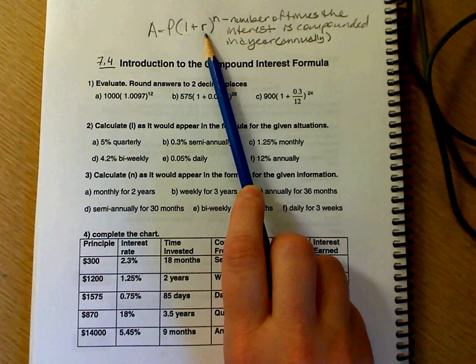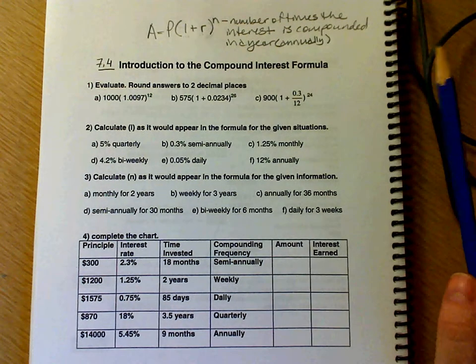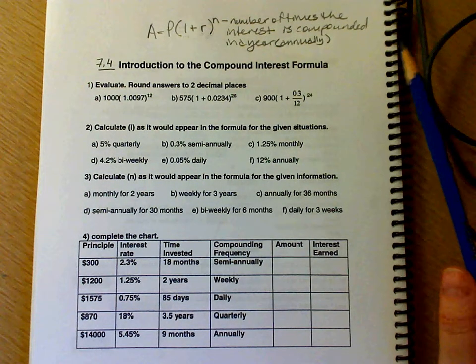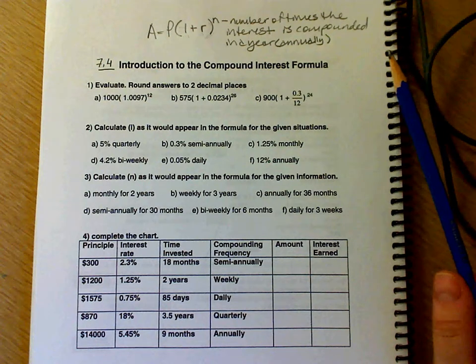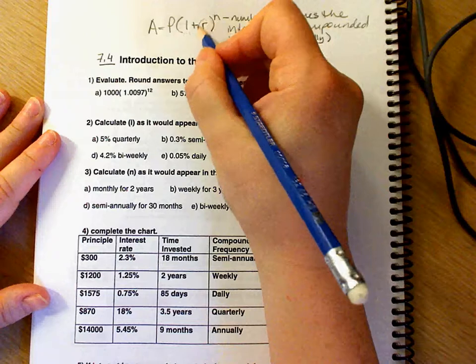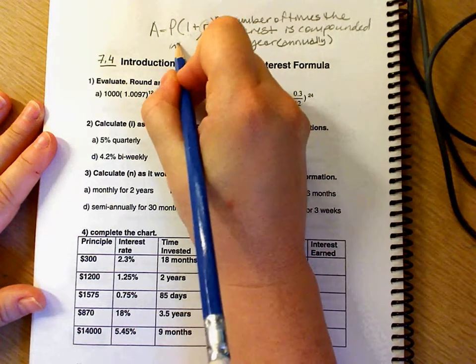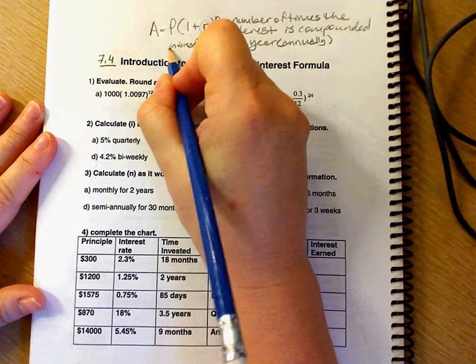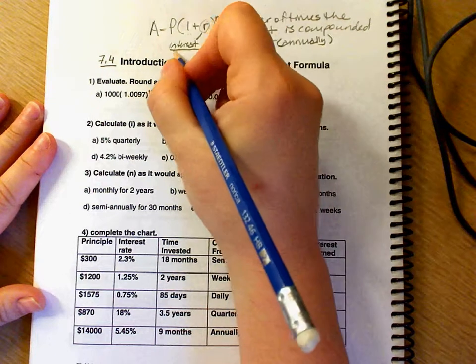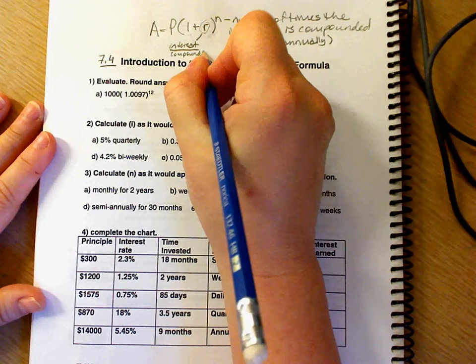Right? Remember, if it's compounded semi-annually and it's 8%, that means we're going to cut that in half. We're going to divide by 2. We're going to have 4% the first 6 months and 4% the last 6 months. So this rate really is your interest divided by your compounding periods.